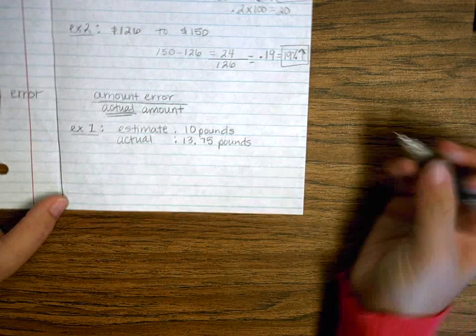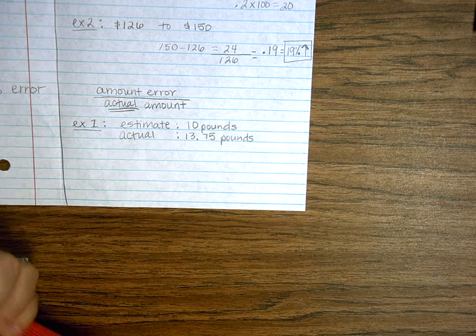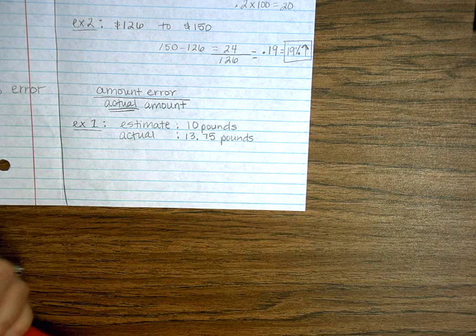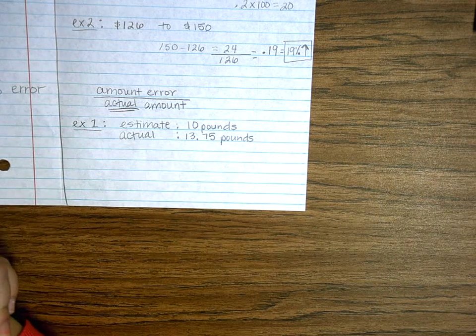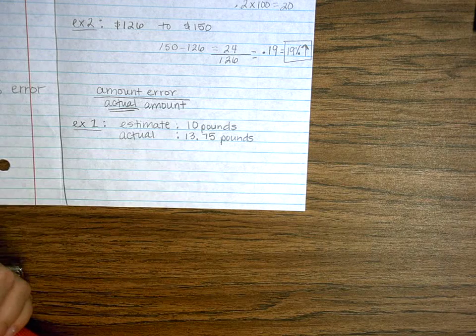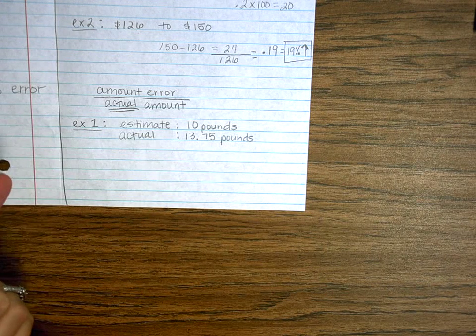How do I plug this information into that formula? How do I get the amount of error? What does that mean? What do you think? Your estimate. But what is the amount of the error I made there? Yeah, it's just like the other one. You subtract, right?